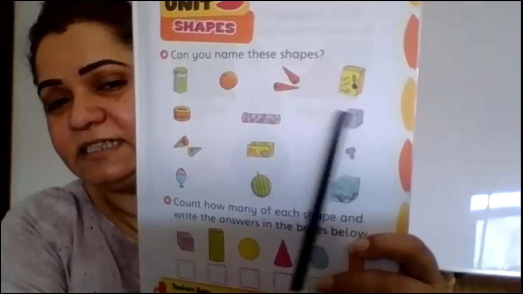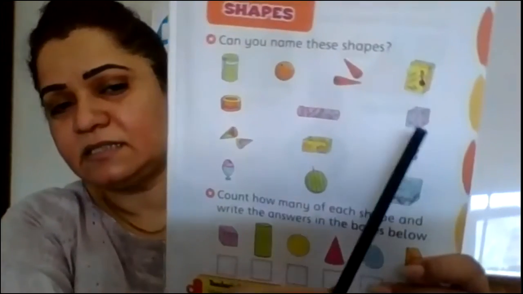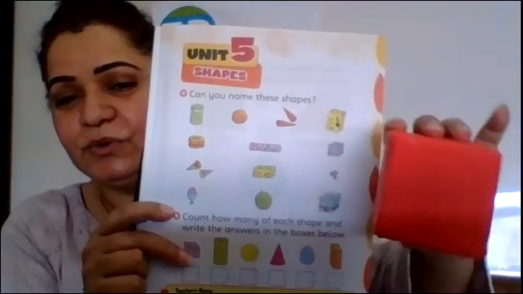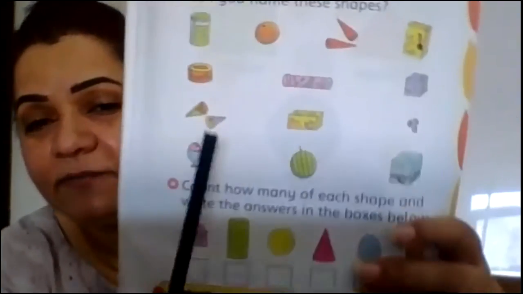Okay, now what is this? There's nothing written on it, but maybe it looks like some nuts and all. This looks like this. So this is a cube, right? This is a cube. And oh, ice cream. That's very easy. What is the shape of the ice cream? Cone, yes. We name it cone, that we want to eat. Yes. Then we have this butter.